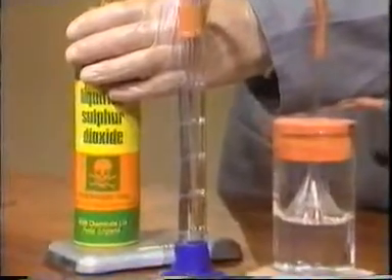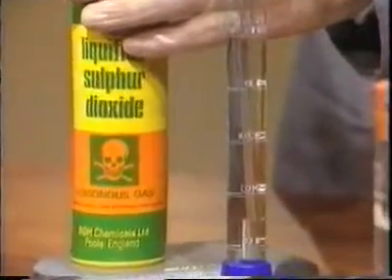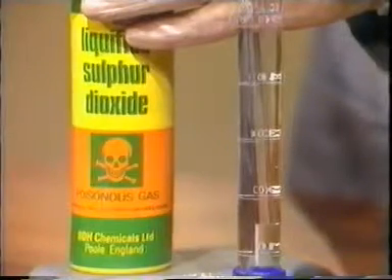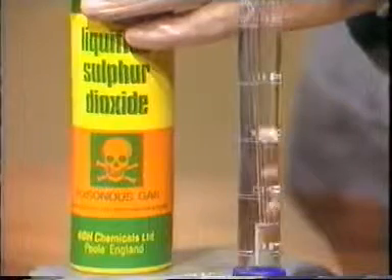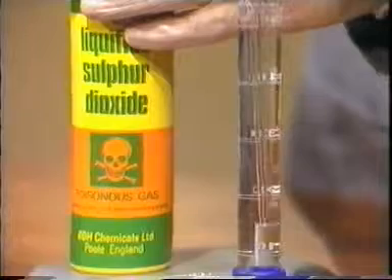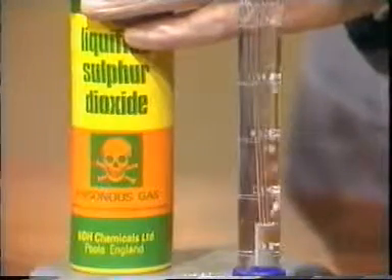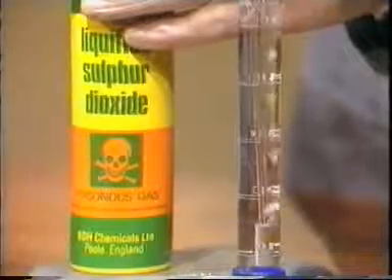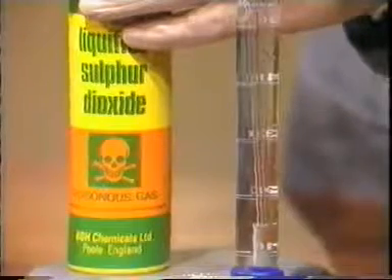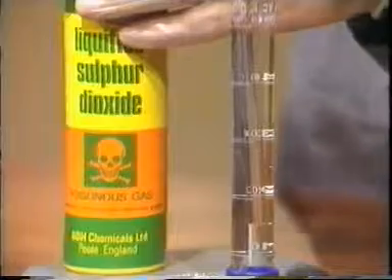When I open the valve from the sulfur dioxide cylinder, we shall first get a few bubbles of air from the tubing, and they come up to the top. But now we're getting sulfur dioxide, and you can see the bubbles getting smaller as they go up the cylinder, confirming that sulfur dioxide is soluble in hexane.